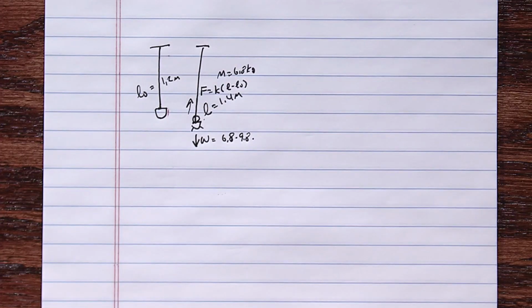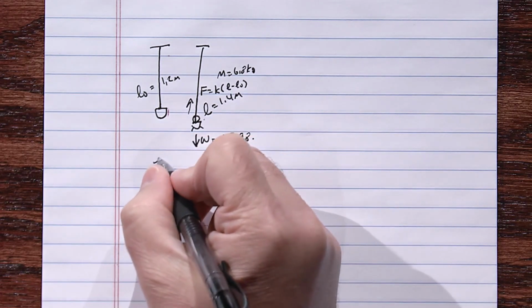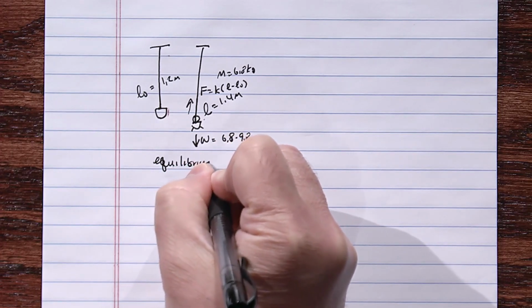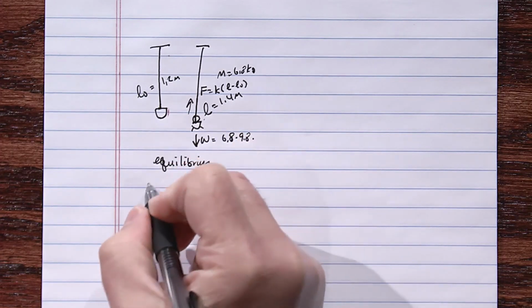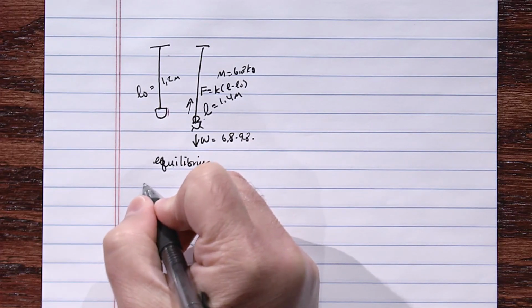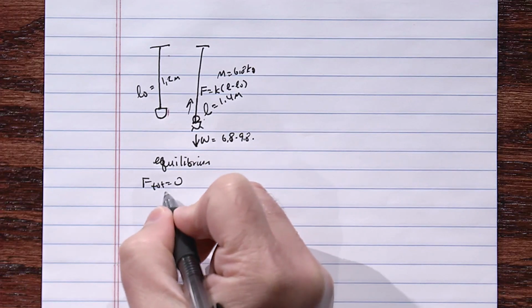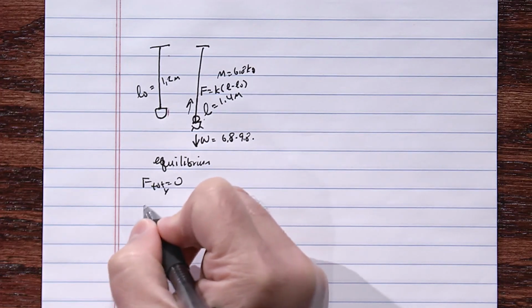So the first situation that we have here is an equilibrium situation where the cord is supporting the weight of the baby. And so we have equilibrium, and we have force total equal to 0. Force total in the y direction is equal to 0.